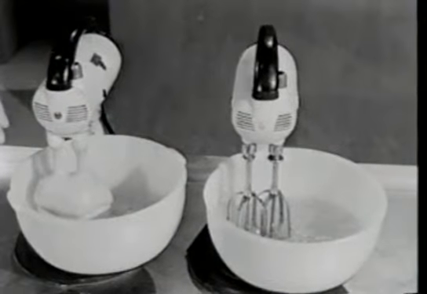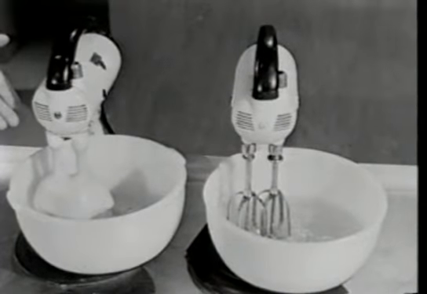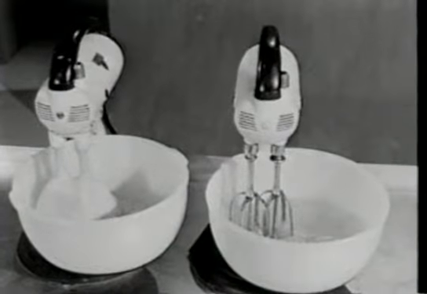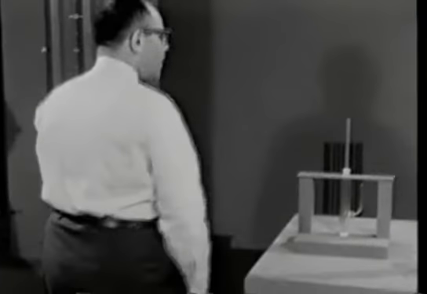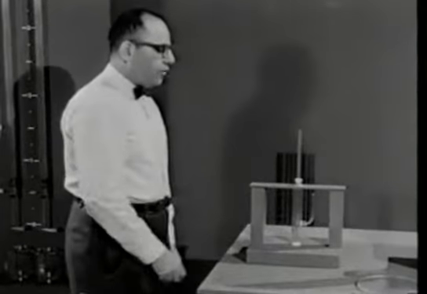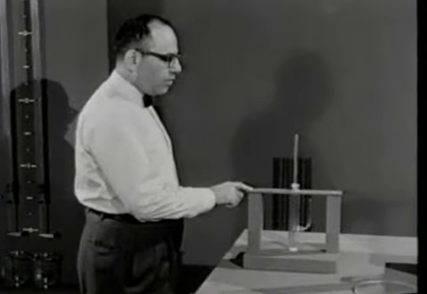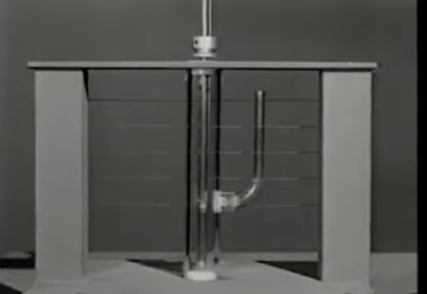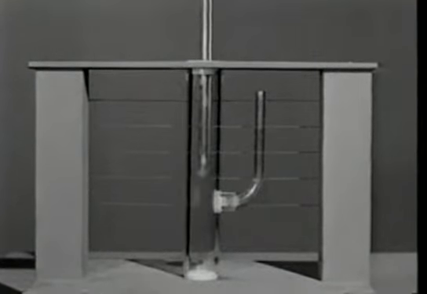Why does the cake batter climb the mixing shaft in contrast to the behavior of the Newtonian fluid? We can get a better idea of what happened there if we look at a simpler experimental configuration. This shaft is mounted to rotate inside the larger glass tube in a coaxial geometry.